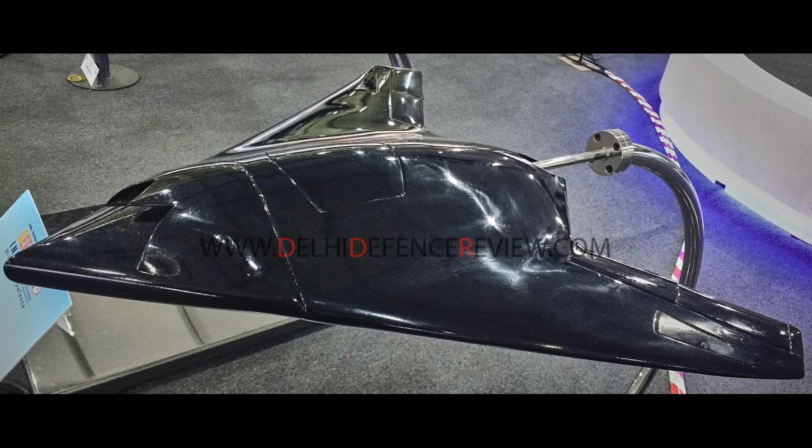First up, let's take a look at the Ghatak program and the engine that will power the UAV. The Ghatak, which DRDO calls IUSAV or Indian Unmanned Strike Aerial Vehicle, is an unmanned combat aerial vehicle or UCAV. The program is being spearheaded by Aeronautical Development Establishment, ADE, with assistance from Aeronautical Development Agency, ADA, which spearheads the LCA Tejas program.